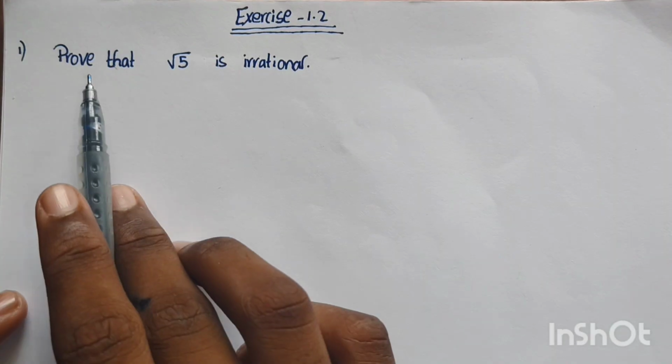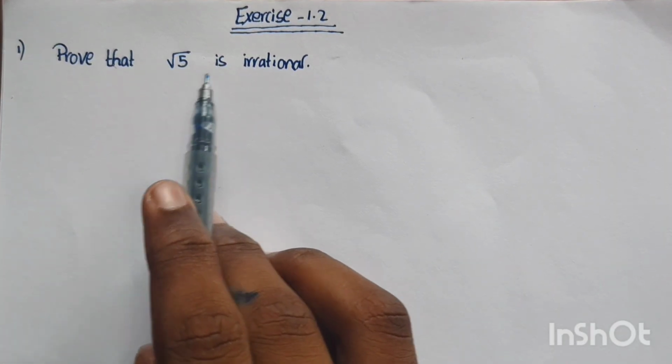Here the first problem is, prove that square root of 5 is irrational.